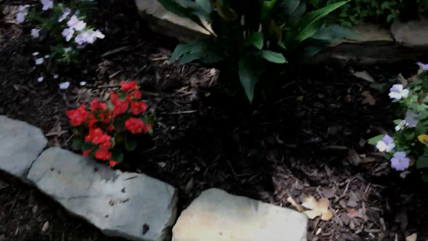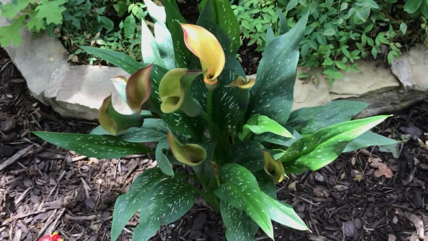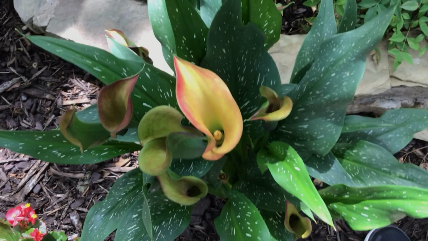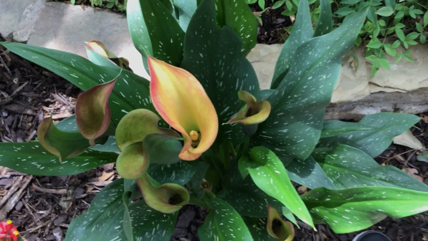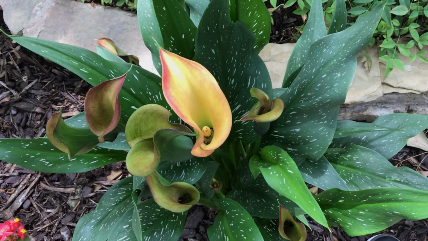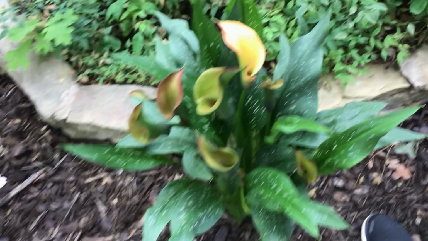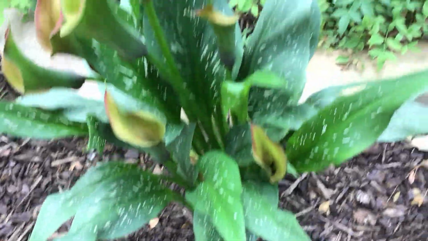All right, so one of the things I wanted to show you on another flower is you have this calla lily over here. What's interesting about this calla lily is you notice that it's almost like a cup, and water gets down in that cup, and then it helps that calla lily hold some water, okay?